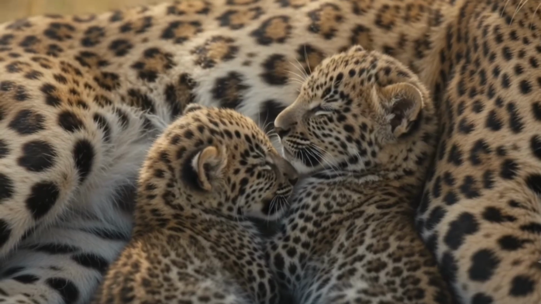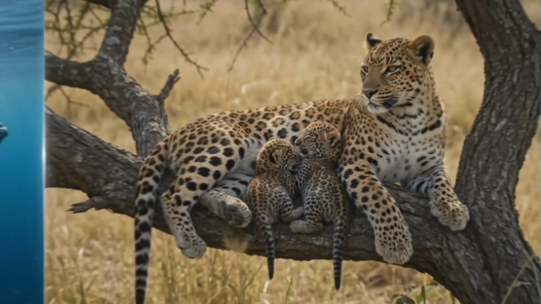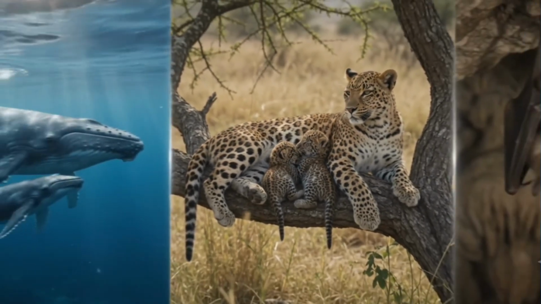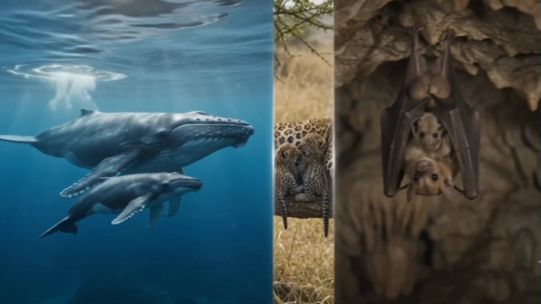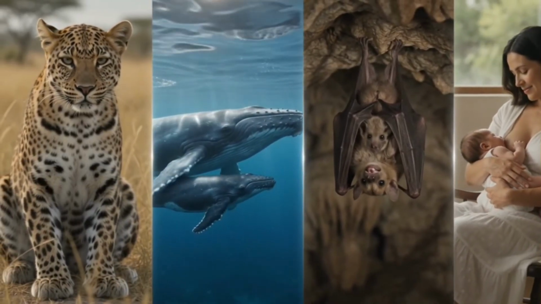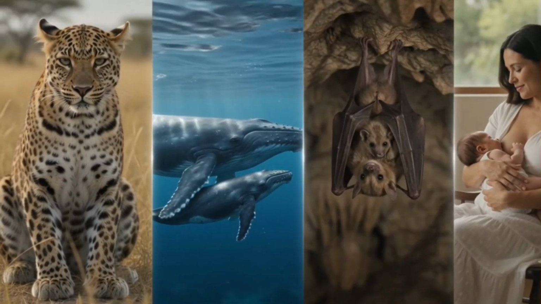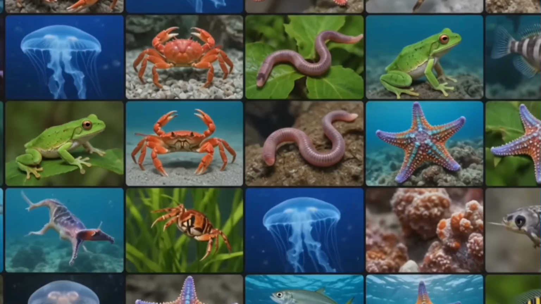And finally, mammalia. Found from polar ice caps to deep oceans, we are defined by a singular life giving feature: mammary glands that produce milk to nourish our young, along with the presence of hair on our skin.